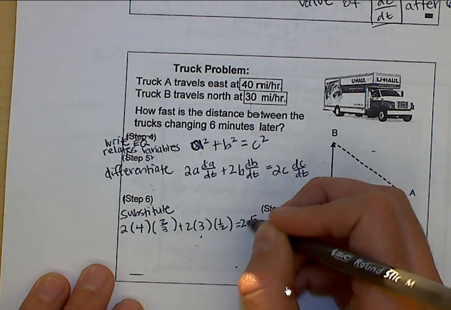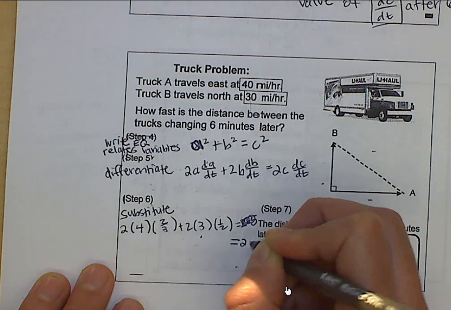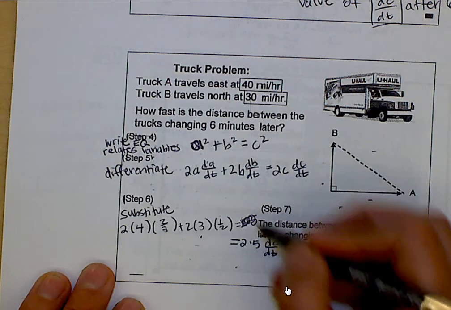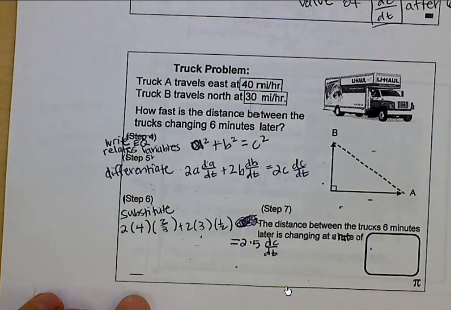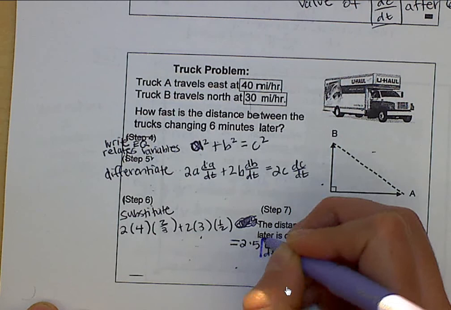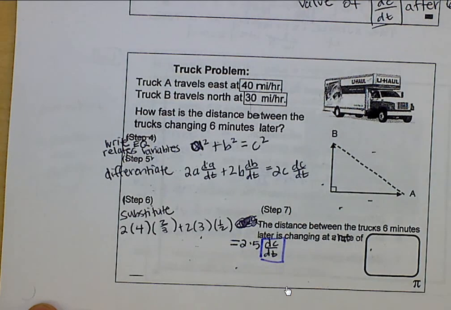Here, equals 2 times 5. Okay. I kind of ran out of space, so that's ugly, but oh well. So everything on the left side we knew. The only thing that I don't know is dC/dt, which is great because that's what I'm looking for.